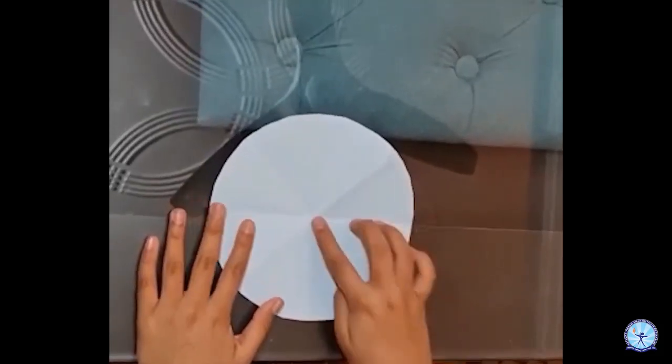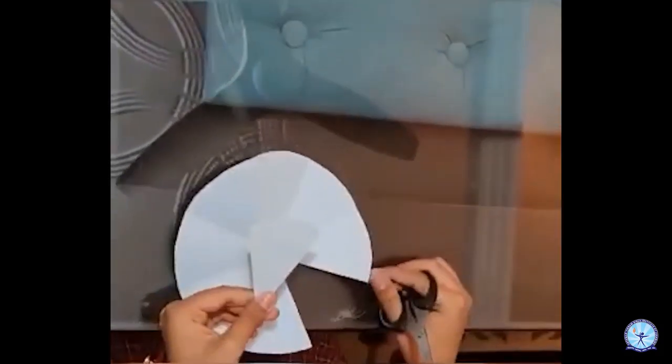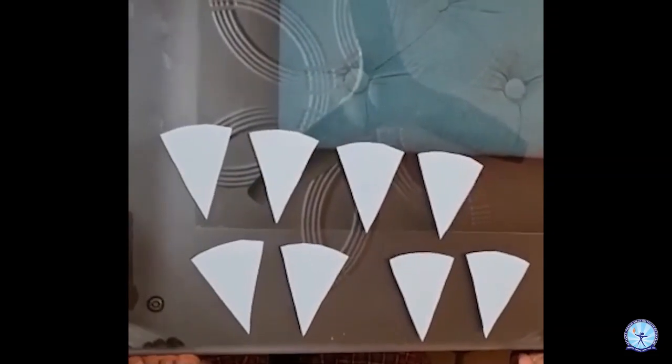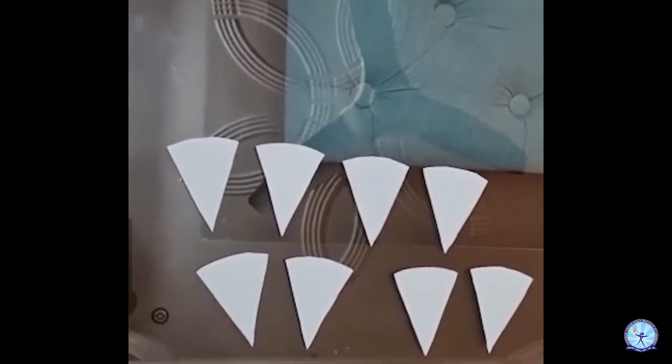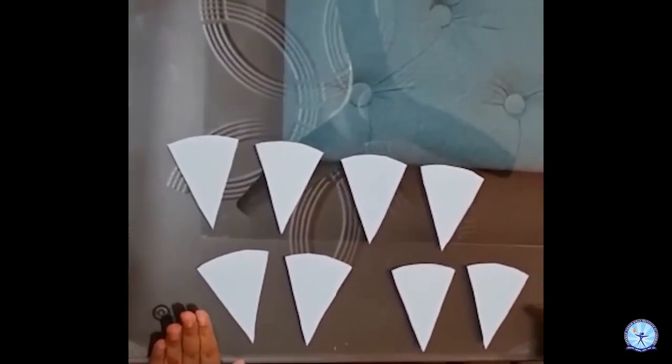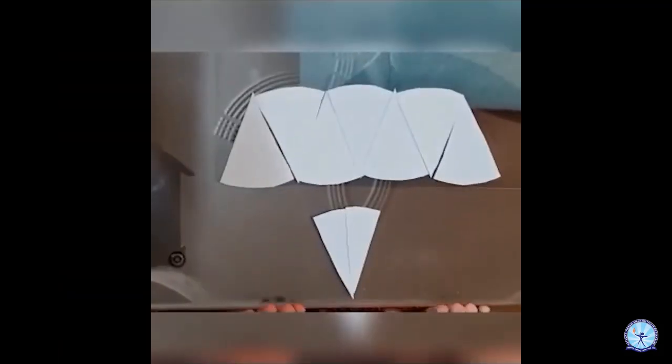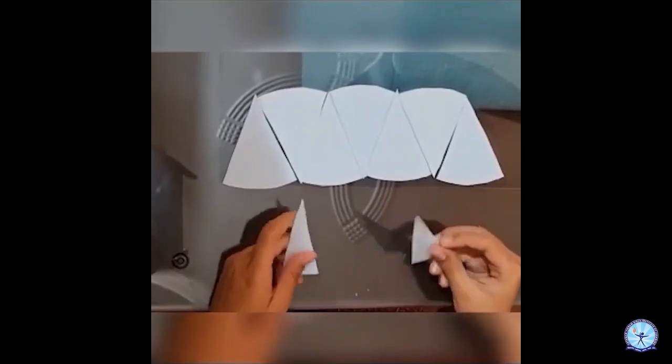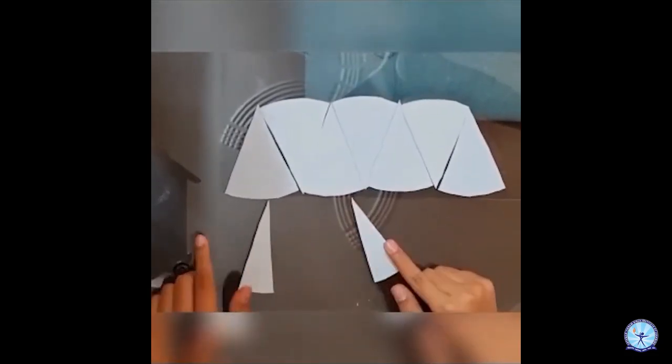Now we will cut each part of our circle, like this. Cut all of the 8 parts. Now I will arrange all of these 8 parts in such a manner that they look like a parallelogram. As I have cut this shape into 2 equal parts, we will do the same with the rest of the parts. Cut them to form a rectangle.